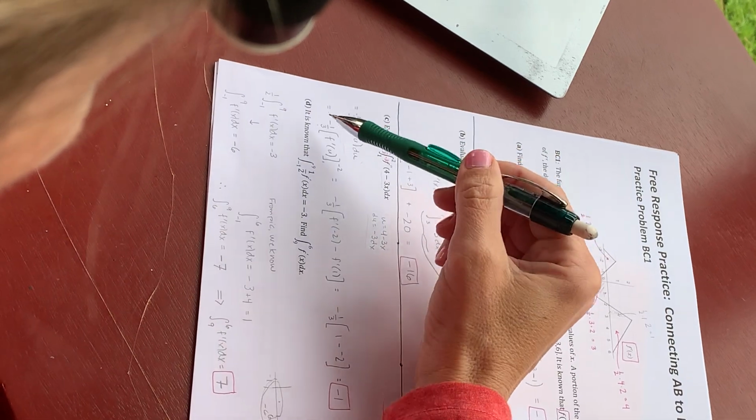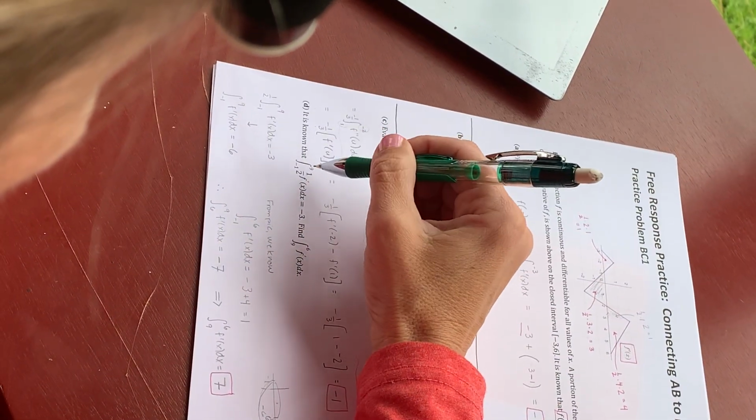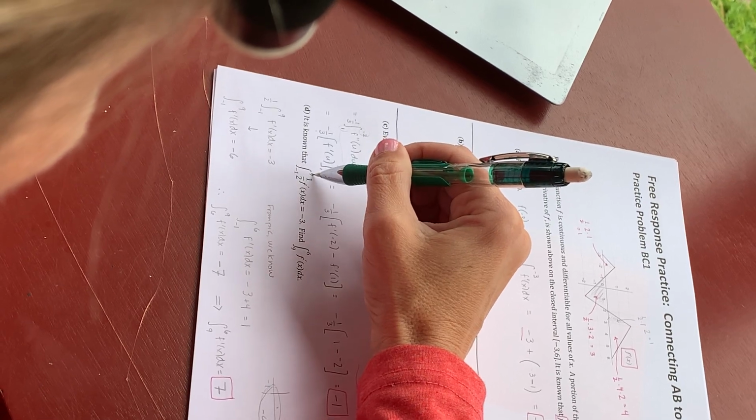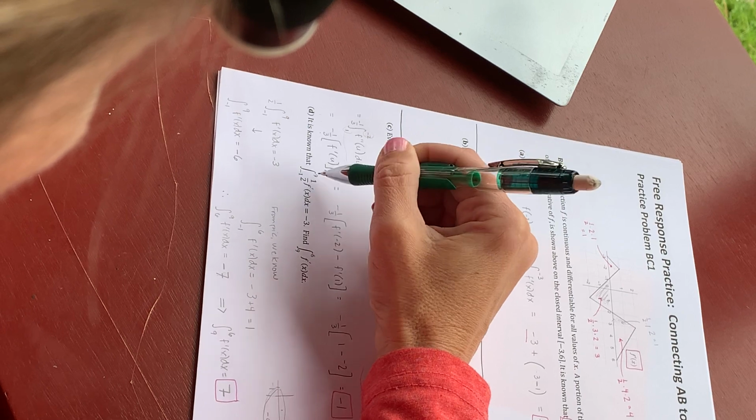Okay, there's C. Part D. It is known that the integral from -1 to 9 of 1/2 times f prime is -3.